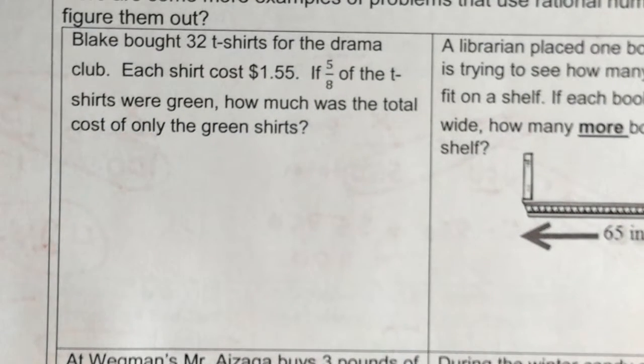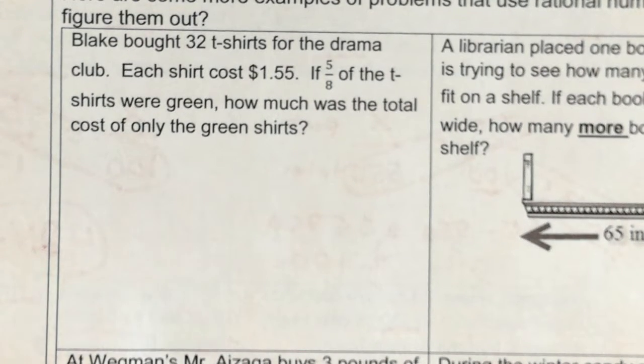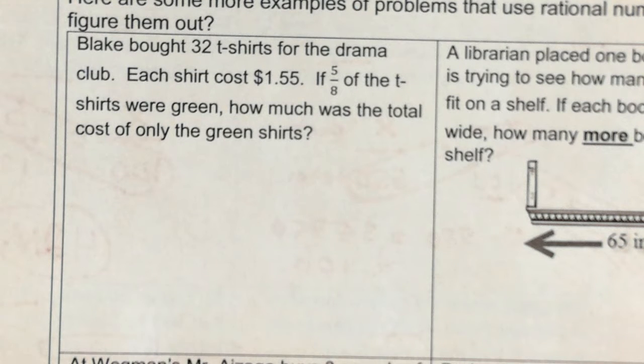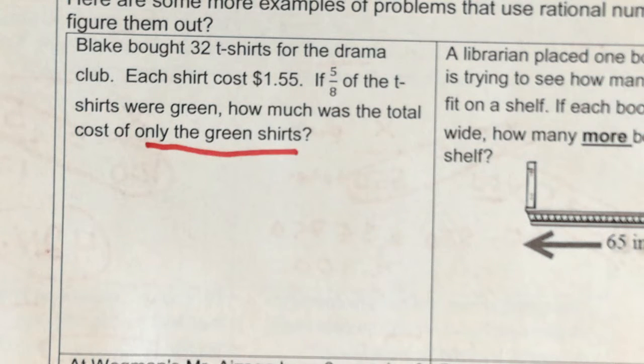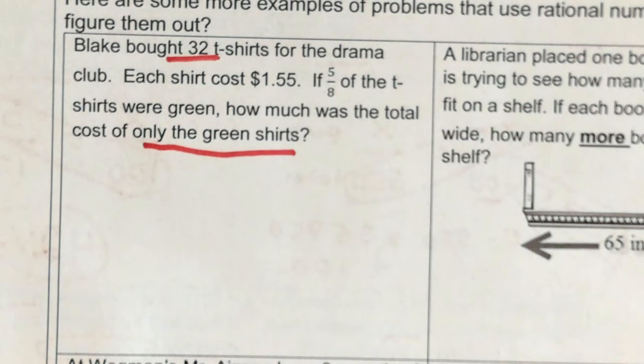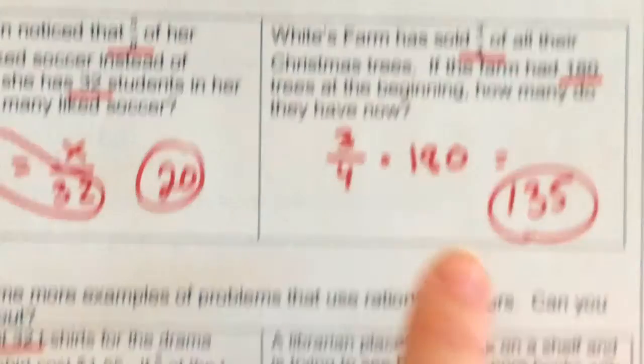Okay. So this first one says that Blake bought 32 shirts for the drama club. Each shirt costs $1.55. If 5/8 of the t-shirts were green, how much was the total cost of only the green shirts? Okay, he bought 32 shirts, but they're not all green. 5/8 of the t-shirts were green. So what we need to figure out is, what is that 5/8 of 32? Well, we could either use a proportion or we could multiply them together.